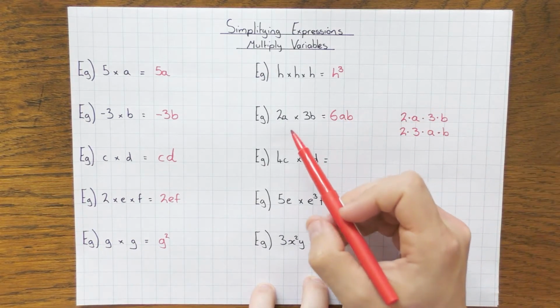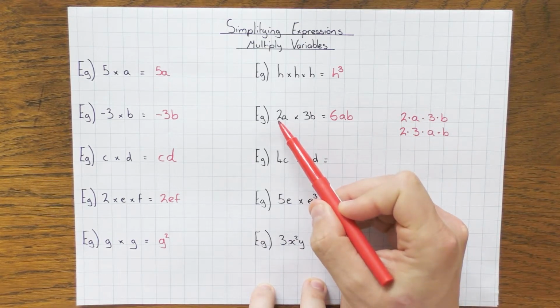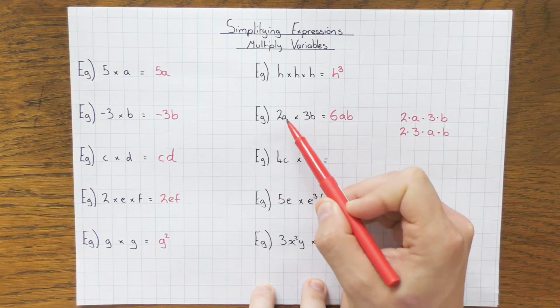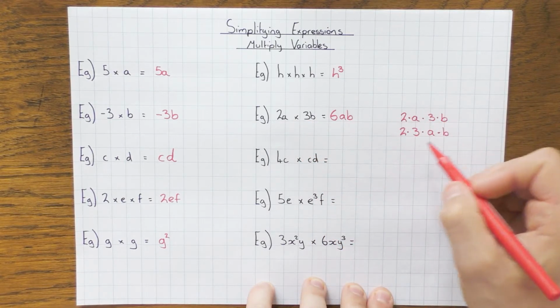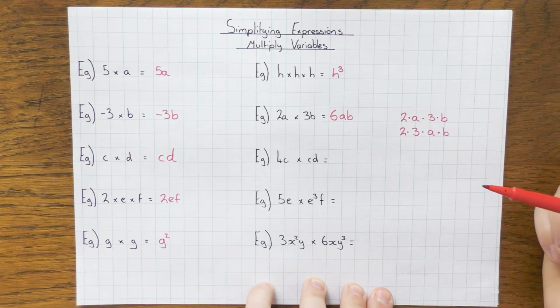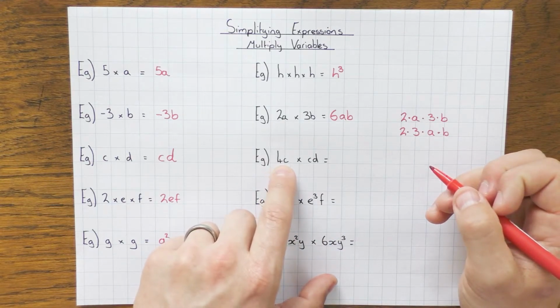Now, of course, you can do that quickly in your head once you get used to the idea of what's going on, just by doing the numbers. So 2 times 3 is 6, and then you can do the variables a times b to get ab. But it's always useful to have a backup for more complicated ones, which we're going to have a look at later on. So here, again, I've got 4c.